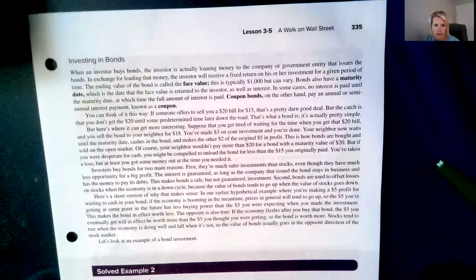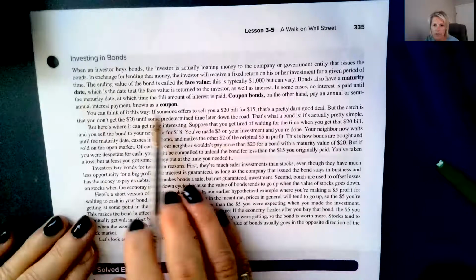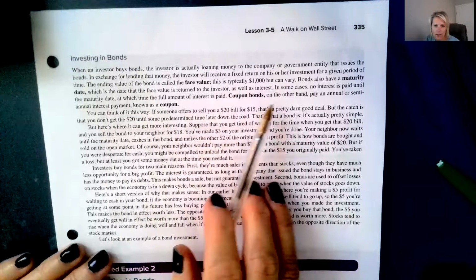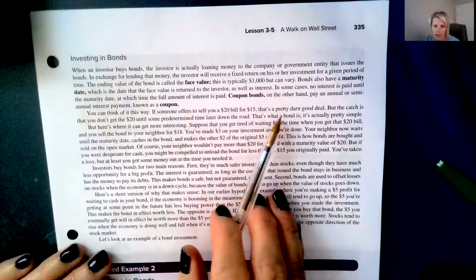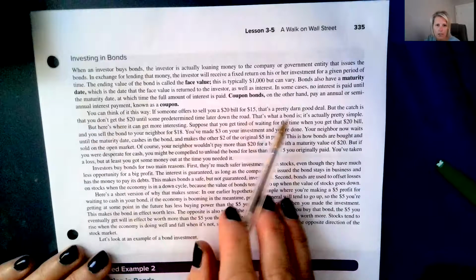You can think of it this way. If someone offers to sell you a $20 bill for $15, that's a pretty darn good deal. But the catch is that you don't get the $20 until some predetermined time later down the road. That's what a bond is. It's actually pretty simple. But here's where it can get more interesting.